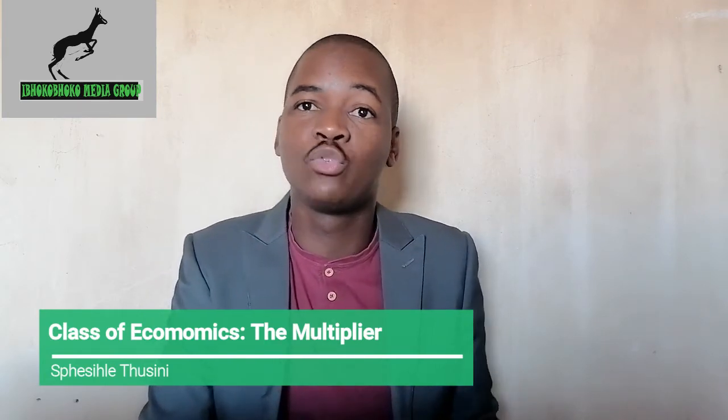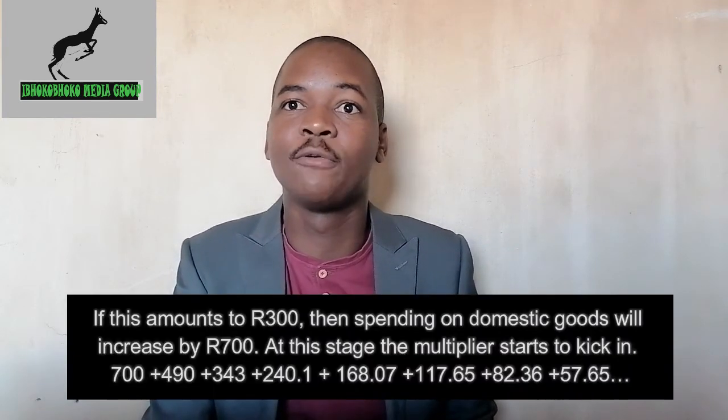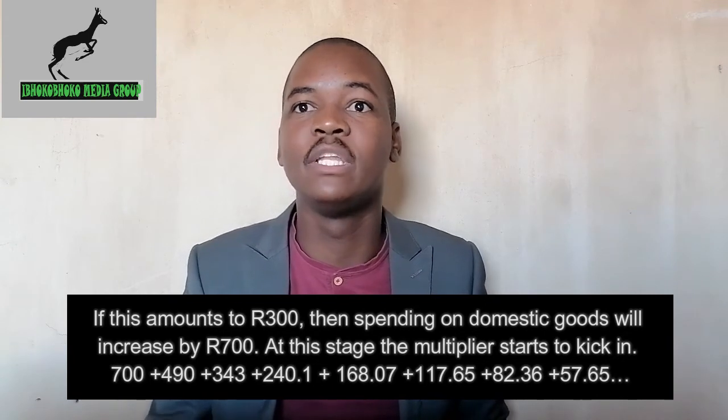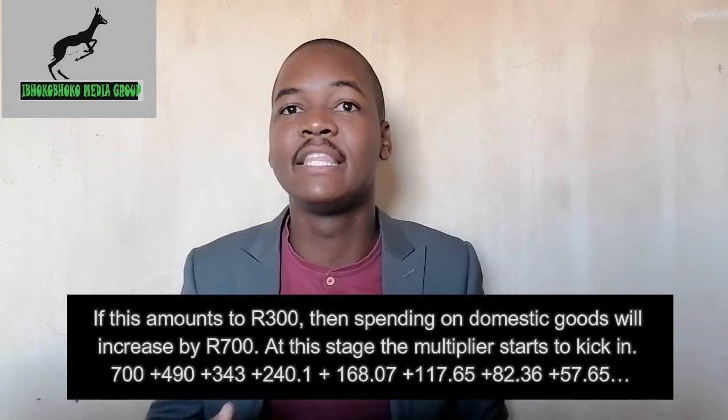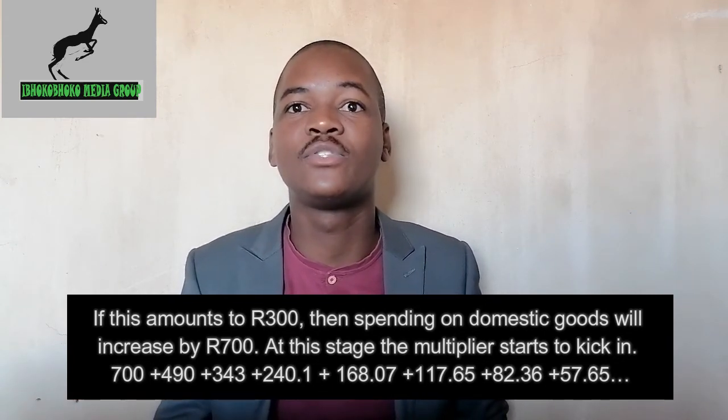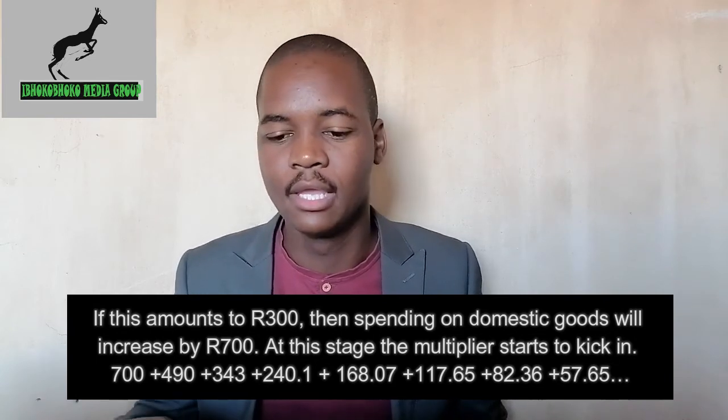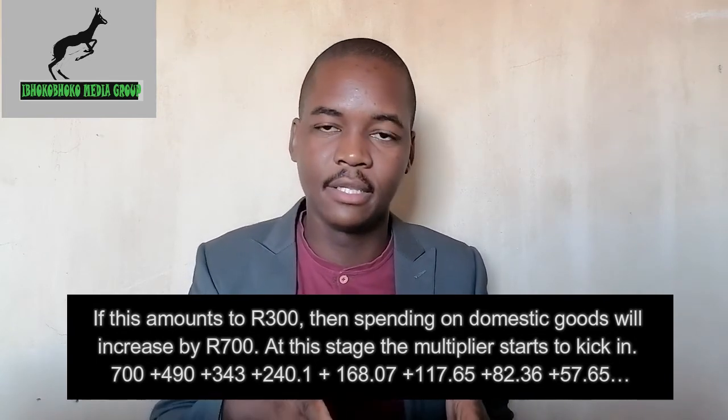So if saving amounts to 300, the spending on domestic goods will increase by 700. At this stage, the multiplier starts to kick in.